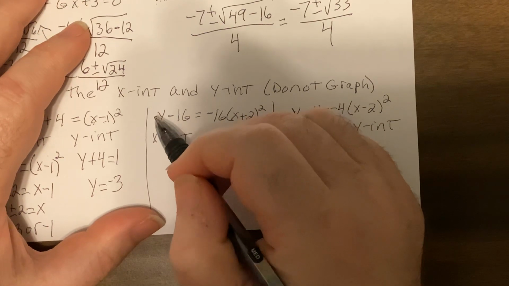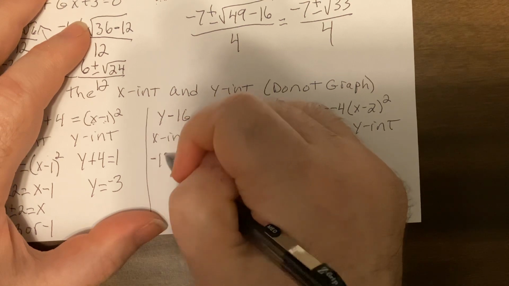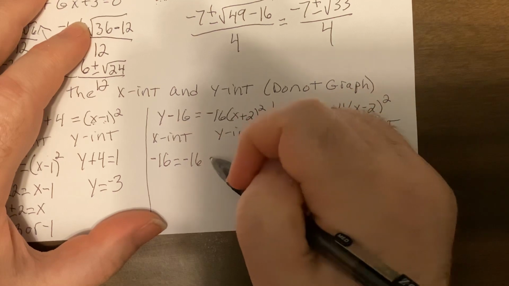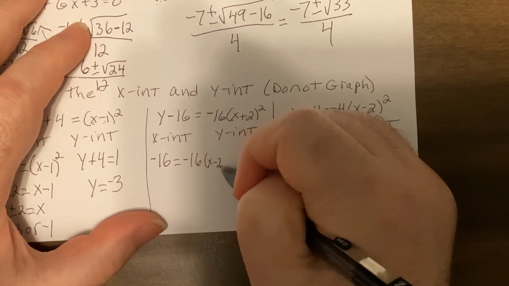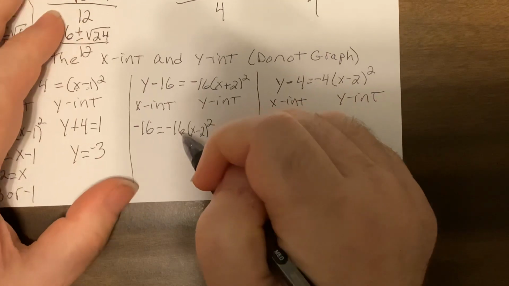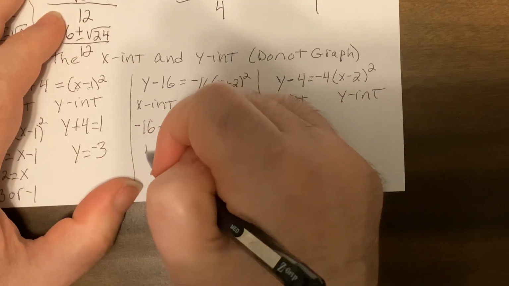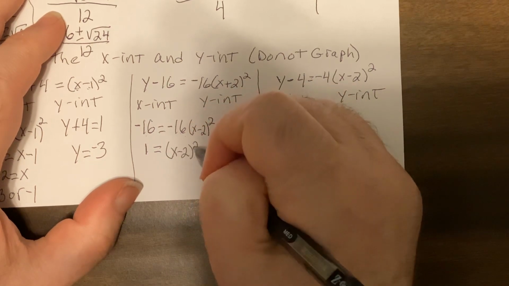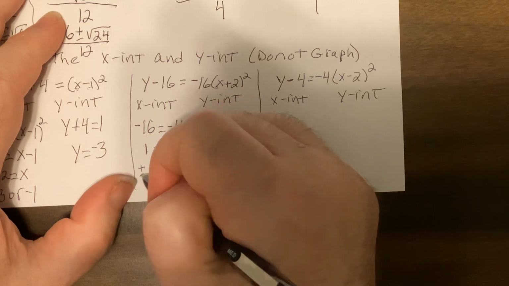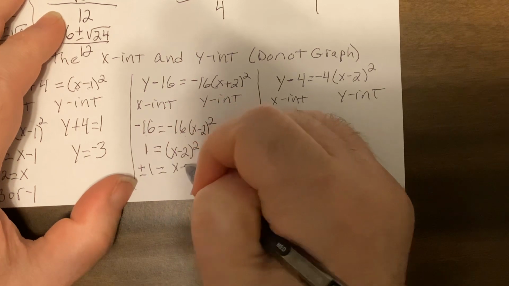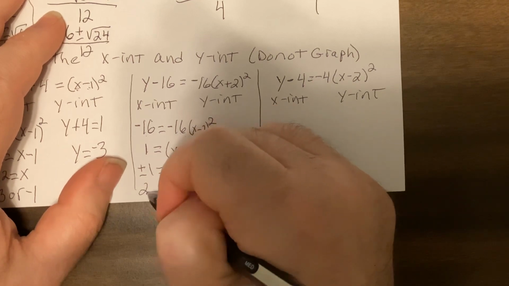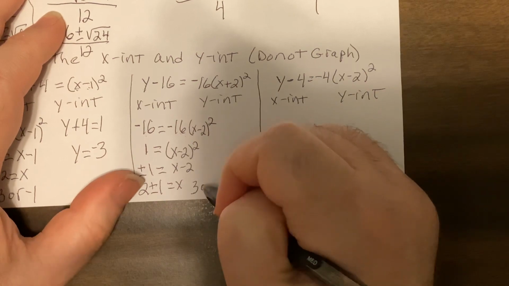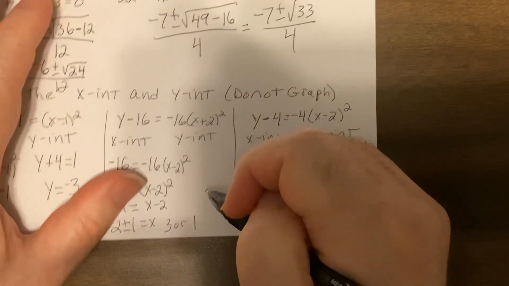X-intercept, put 0 in for y. So negative 16 equals negative 16 times x minus 2 squared. So I'm going to divide both sides by negative 16. So 1 equals x minus 2 squared. Square root both sides, so it's plus or minus 1 equals x minus 2. Add 2. So it's 2 plus 1 is 3, or 2 minus 1 is 1.